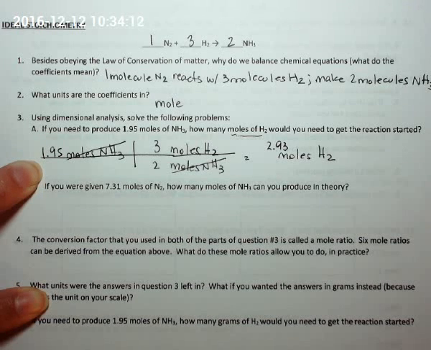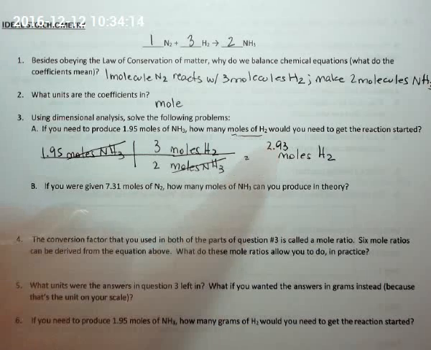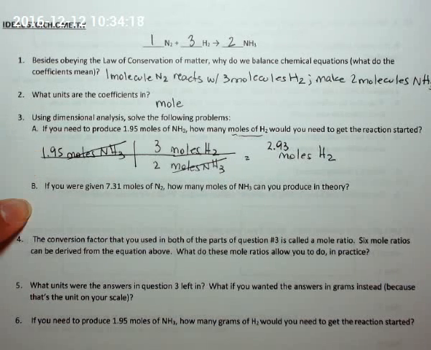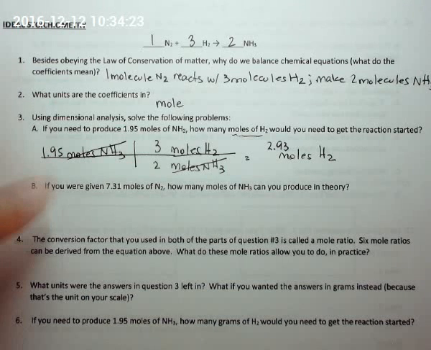All right? And you want your answers to be consistent with the number of sig figs in the given. All right? Okay. We're not going to do B. I'm going to leave that up to you. Let's look at the question, because I want to make a point. It says, if you were given 7.3 moles of N2, how many moles of NH3 can you produce in theory?